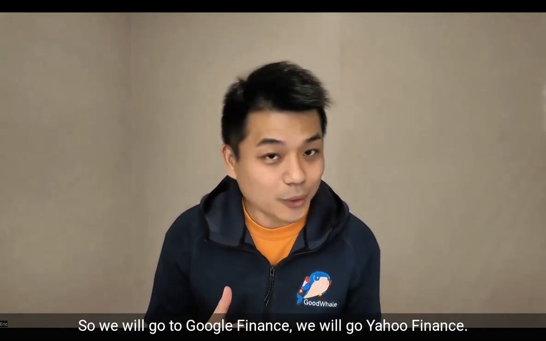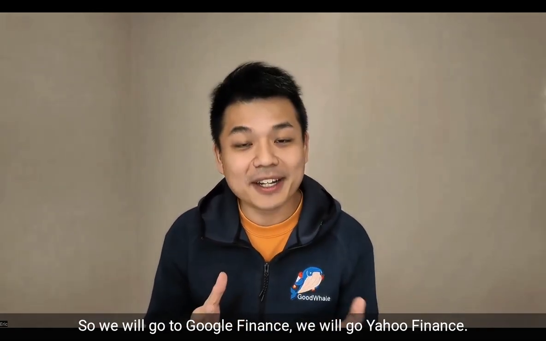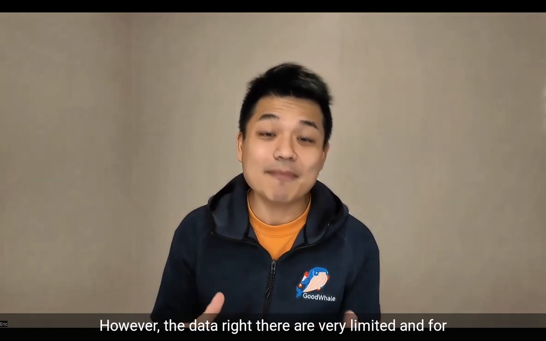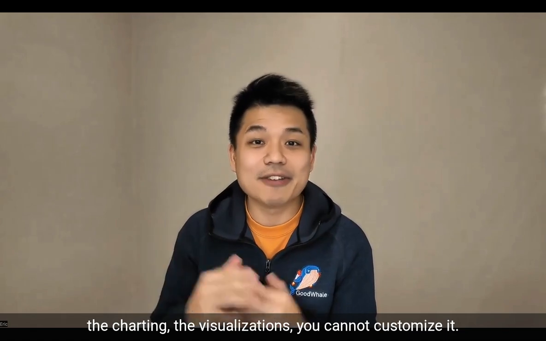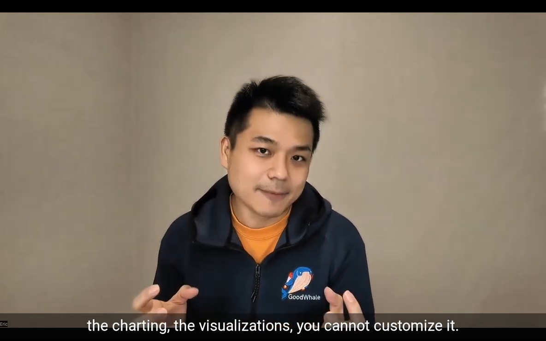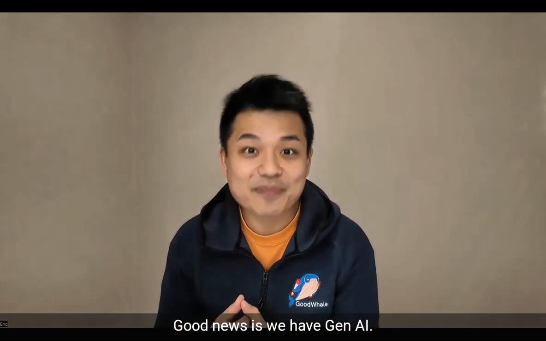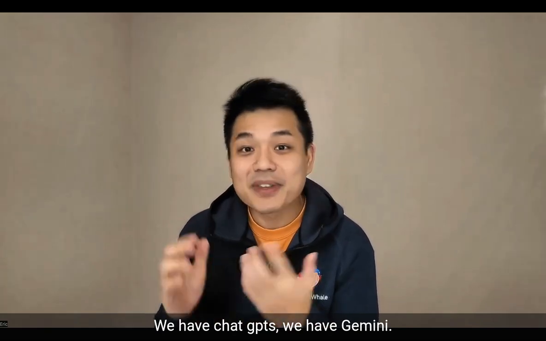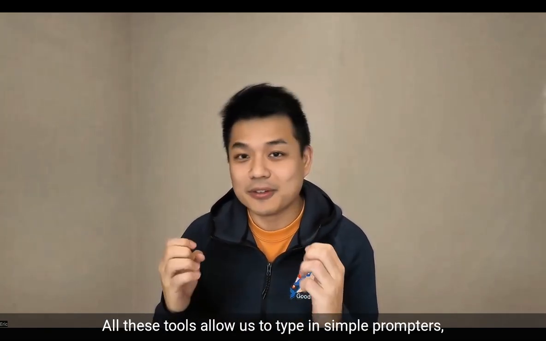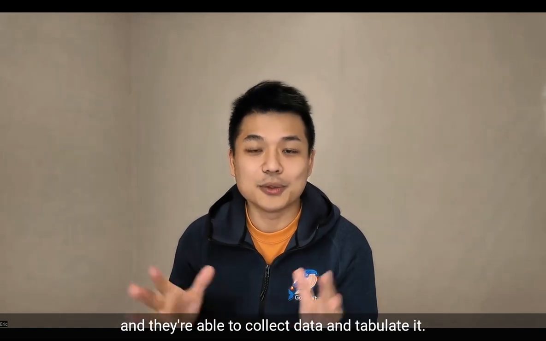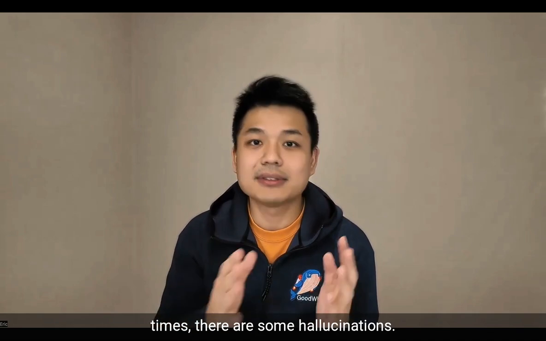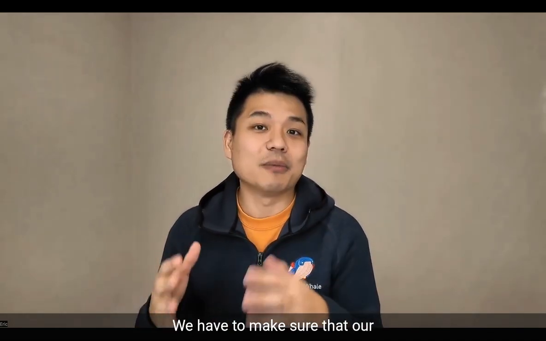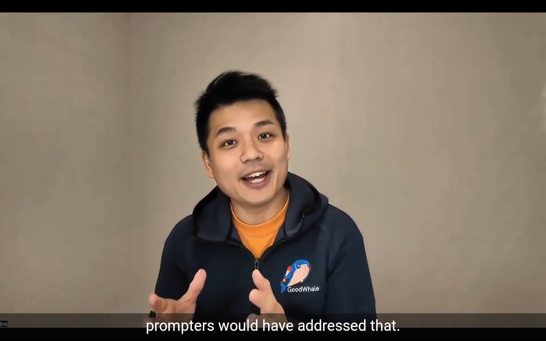So we will go to Google Finance or Yahoo Finance. However, the data there is very limited, and for the charting and visualizations, you cannot customize them. Good news is you have Gen AI, you have ChatGPT, you have Gemini. All these tools allow us to type in similar prompts and then collect data and tabulate it. However, the problem is that sometimes there are hallucinations, so we have to make sure our prompts address that.